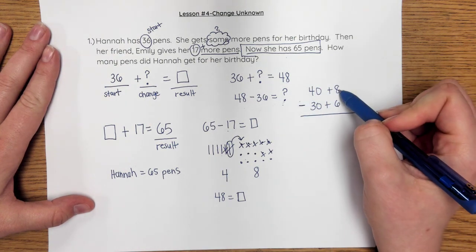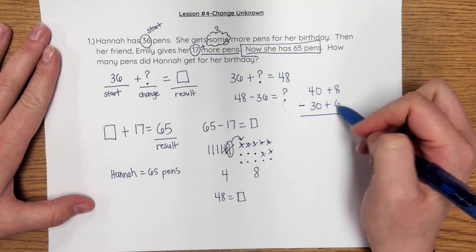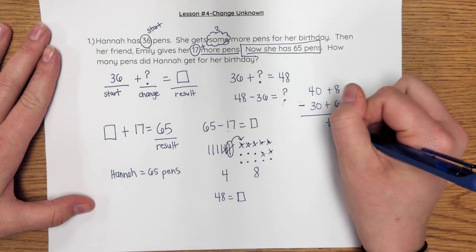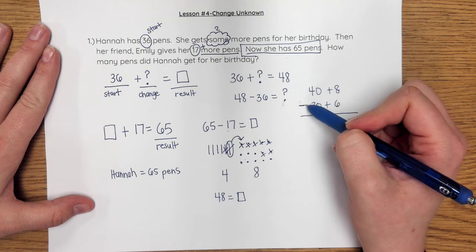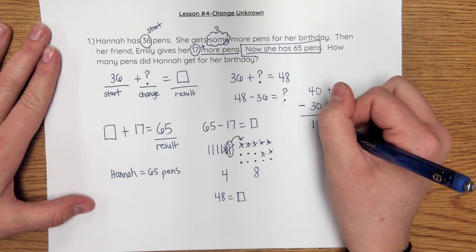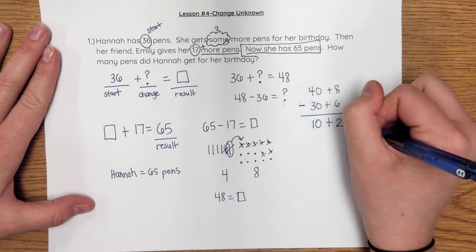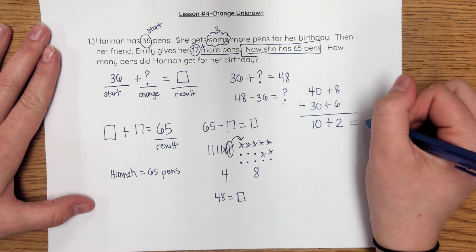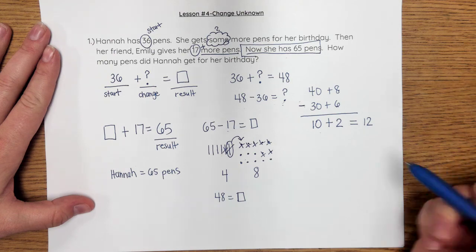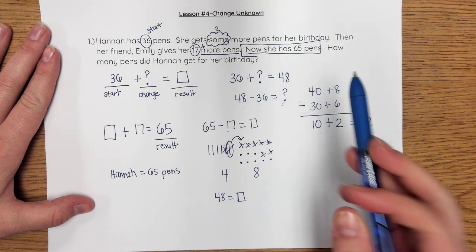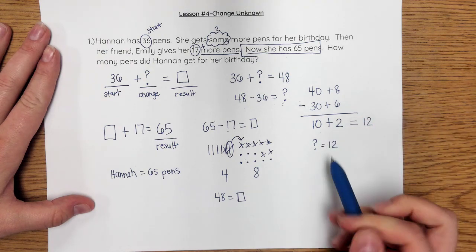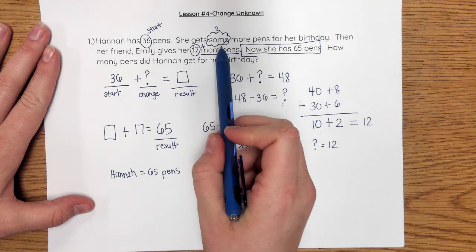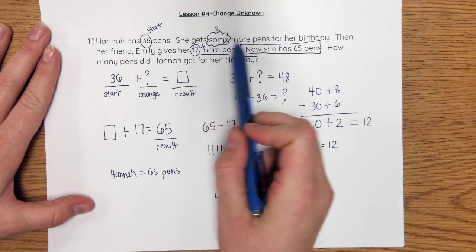So I know 8 minus 6, that's 2. I know 40 take away 30. So if I have 4 tens minus 3 tens, I'm going to be left with 1 ten. So that's 10 plus 2 equals 12. I now know what question mark is. Question mark equals 12. I now know how many pins she got for her birthday.